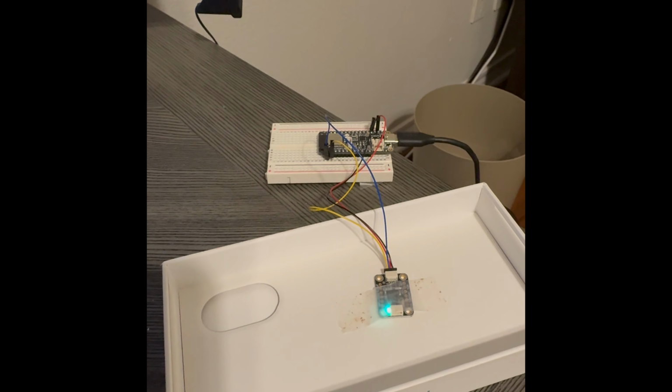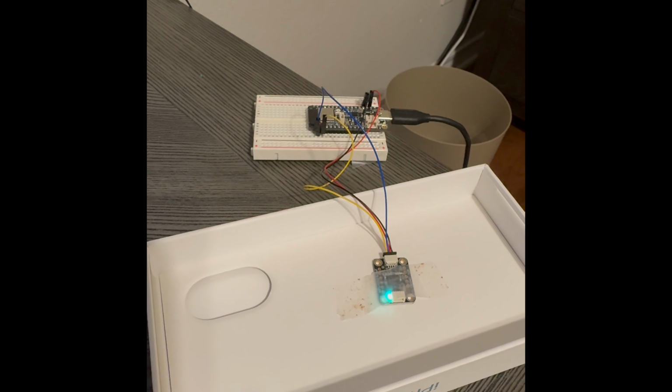So that shows that the system is working correctly.